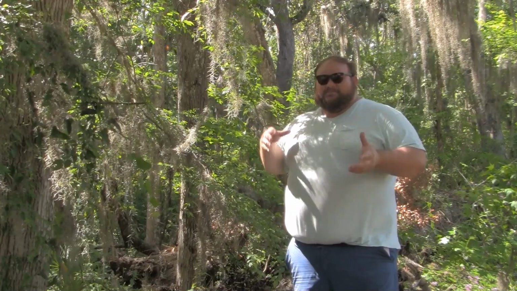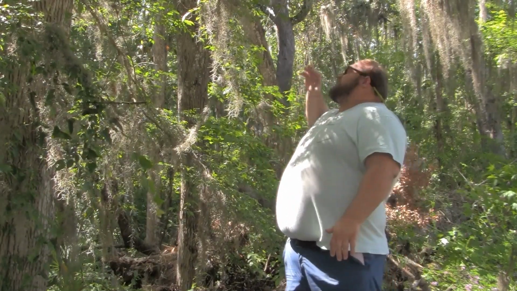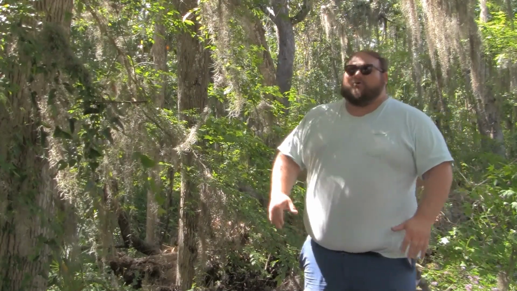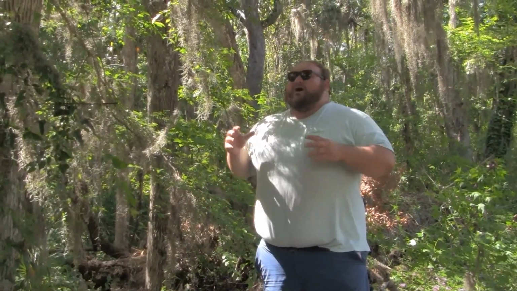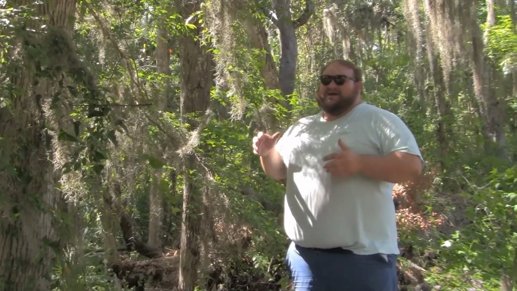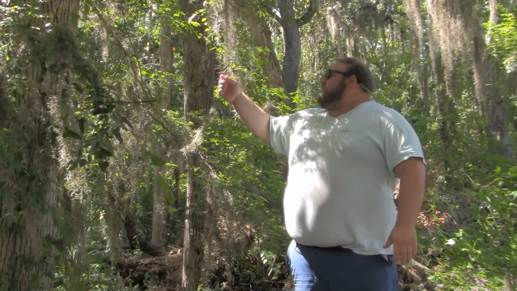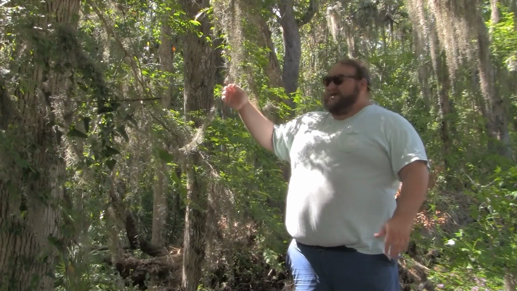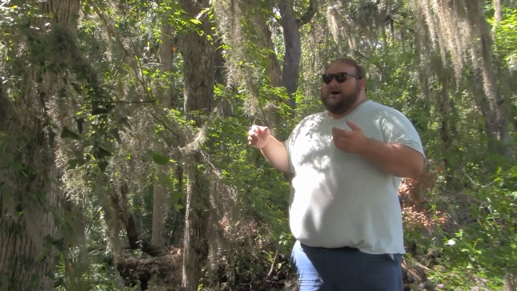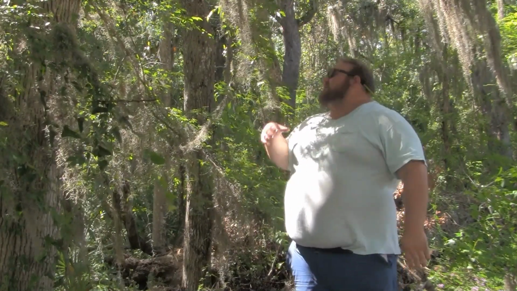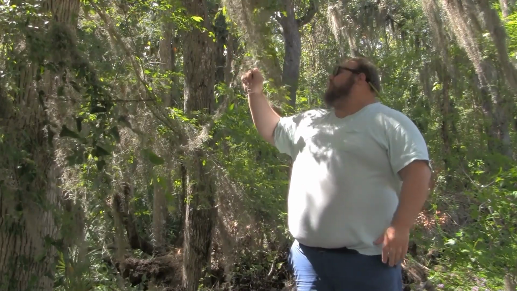If we took the camera and panned around, you would see Spanish moss is everywhere. It grows all over the trees. And while it doesn't harm the trees, sometimes it can stunt its growth just a little bit if too much of it grows. So Spanish moss is very stringy. It's kind of like a beard almost. In fact, Spanish moss is sometimes called old man's beard.